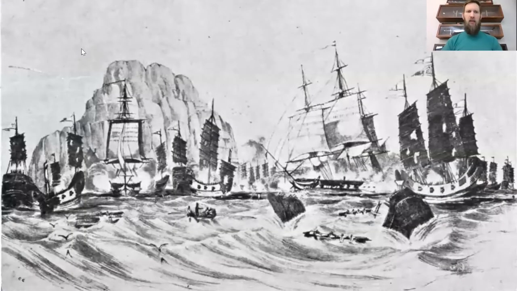Now, the next big incident takes place at Shanhui in China. And what happens here is you have a ship. And this ship, the Thomas Coates, was crewed by a bunch of Quakers. The Quakers had no problem signing the Chinese bonds saying that they were not selling opium.